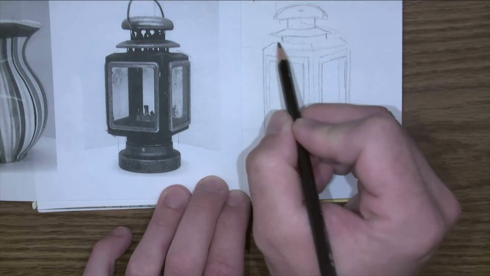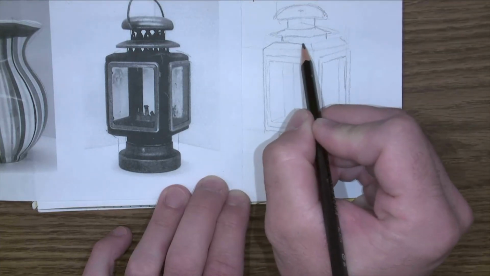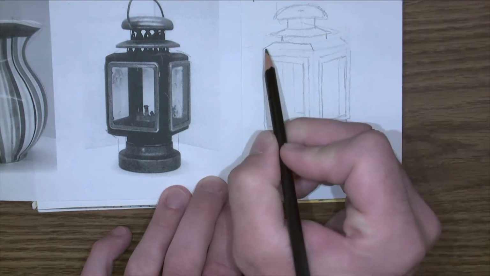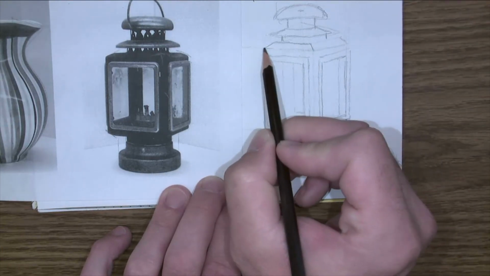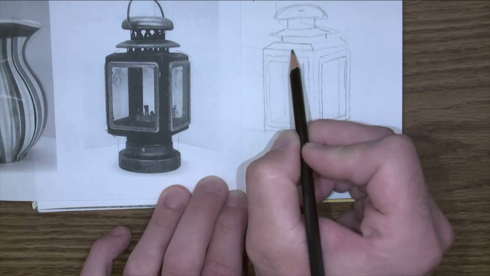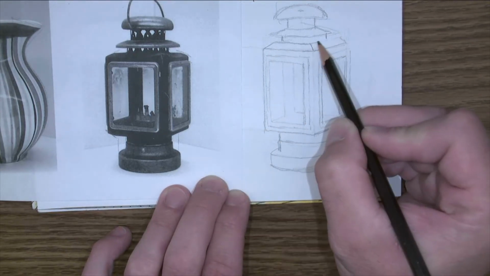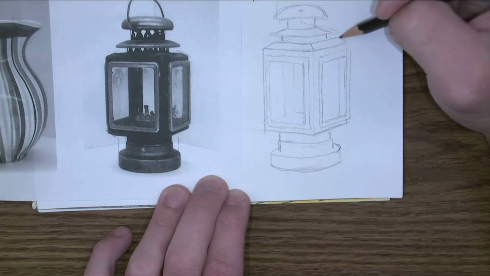Getting more accuracy within some of these angles so that they're more visible. Like that looks like a curvy line, and if it's a bottom of a pyramid, it needs to be a straight line. Parallel line, I'm going to fix that parallel line there.